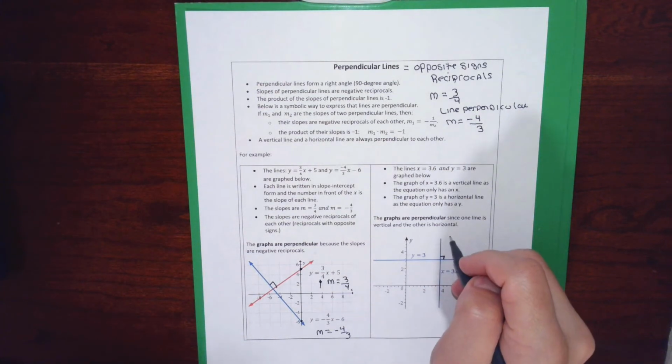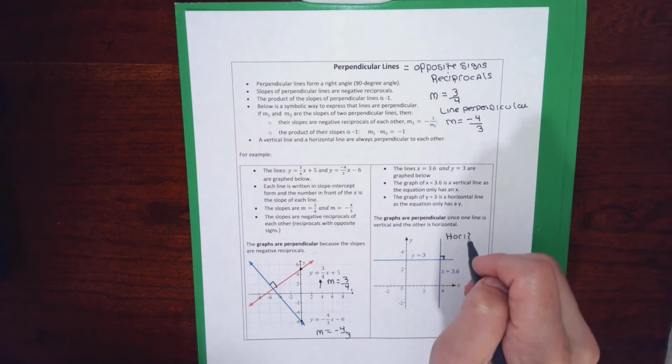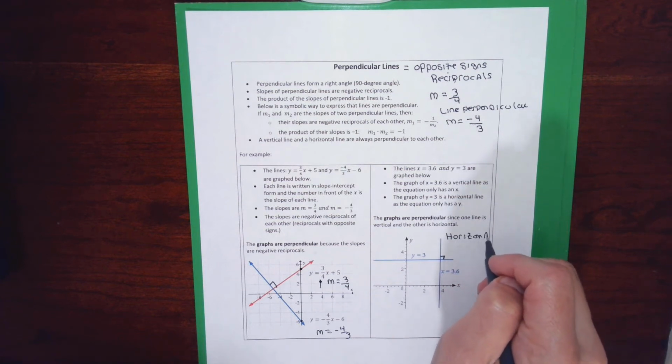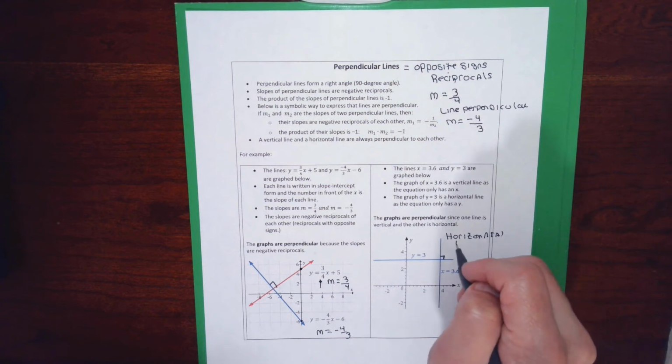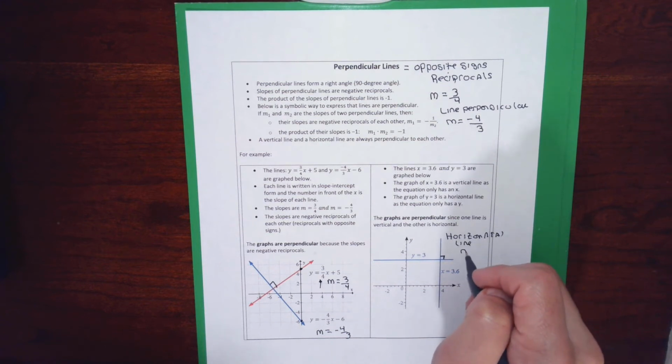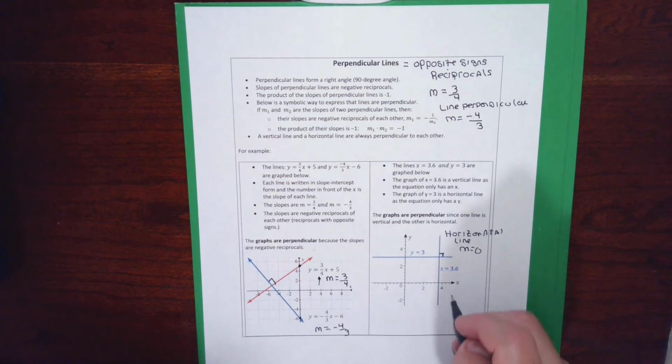If I have a horizontal line, the slope is 0, and a vertical line, the slope is undefined.